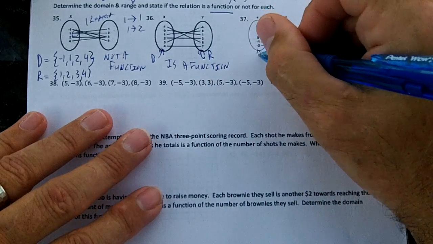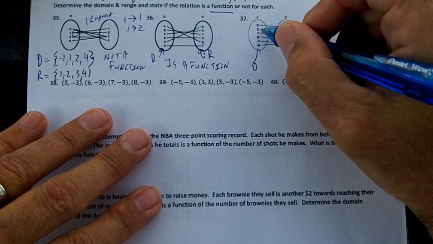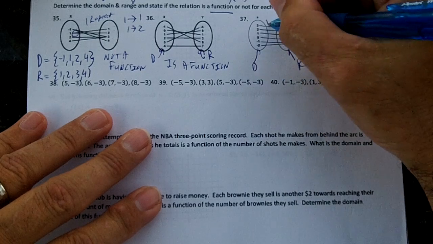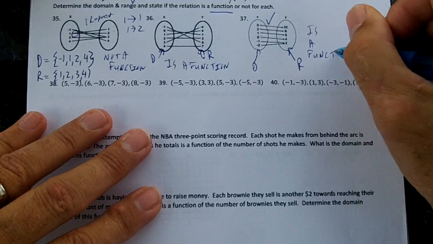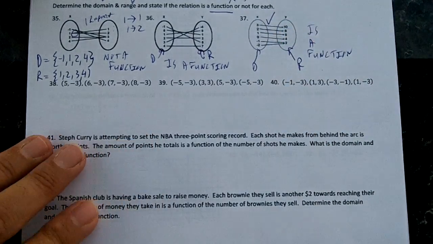Okay, right here, this is my domain. This is my range. Does each x have one arrow away from it? Each x has one arrow away from it, right? That's check. This is a function. The range can repeat, but the domain can't. Okay, let's go down here.